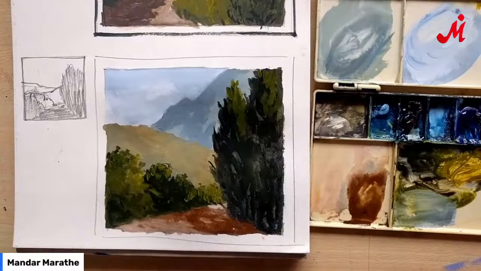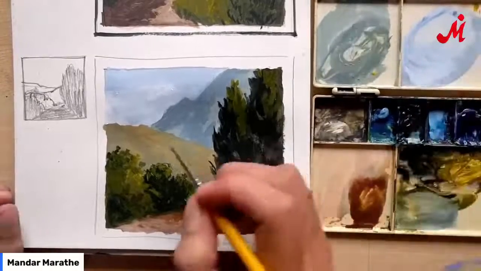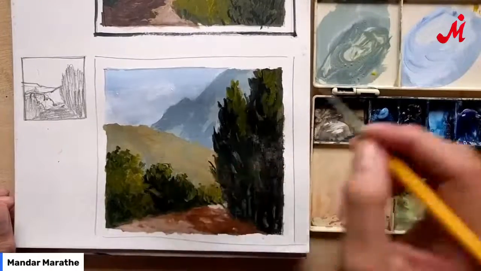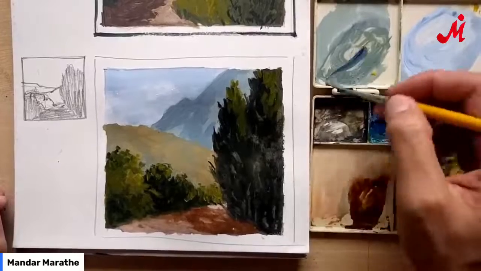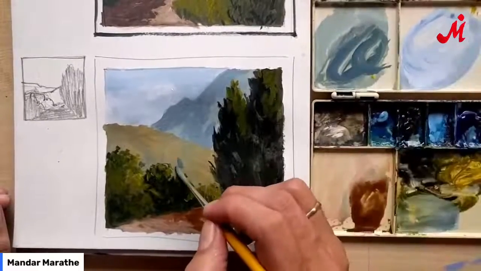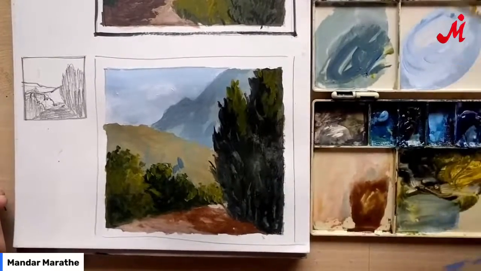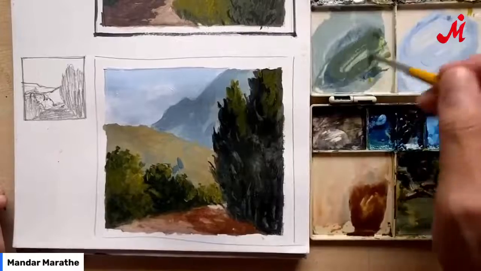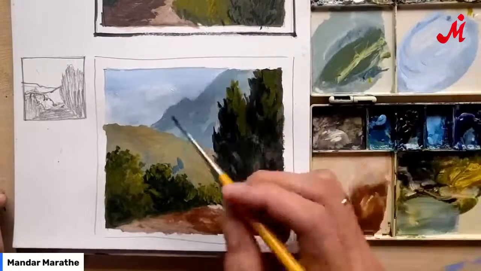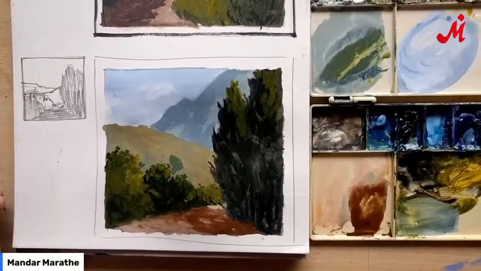Now let's add some darks or some details to this mountain. Let's see how this looks. No, should be lighter.